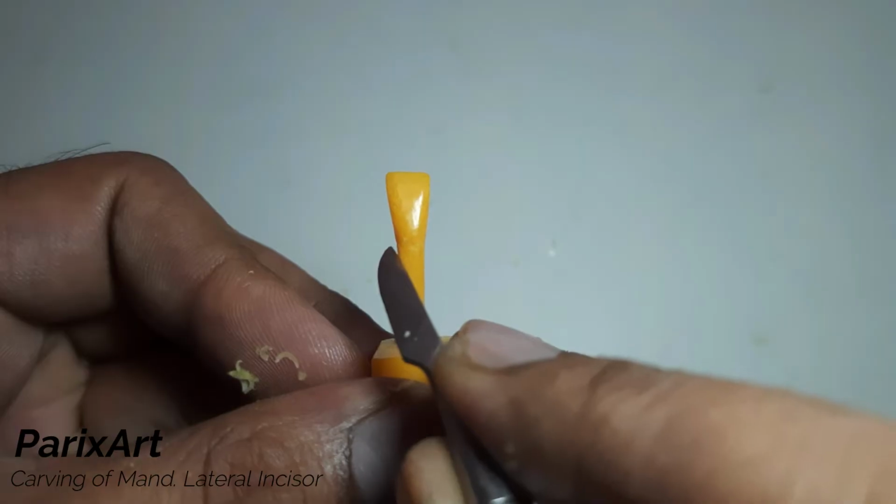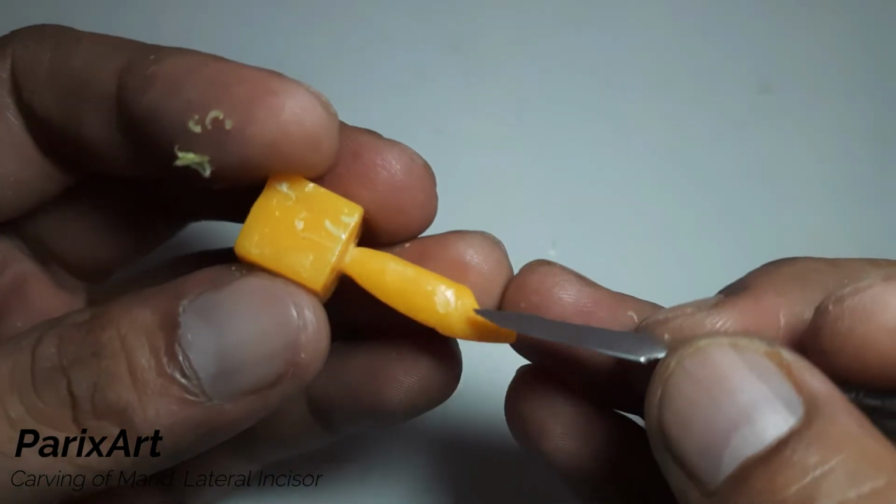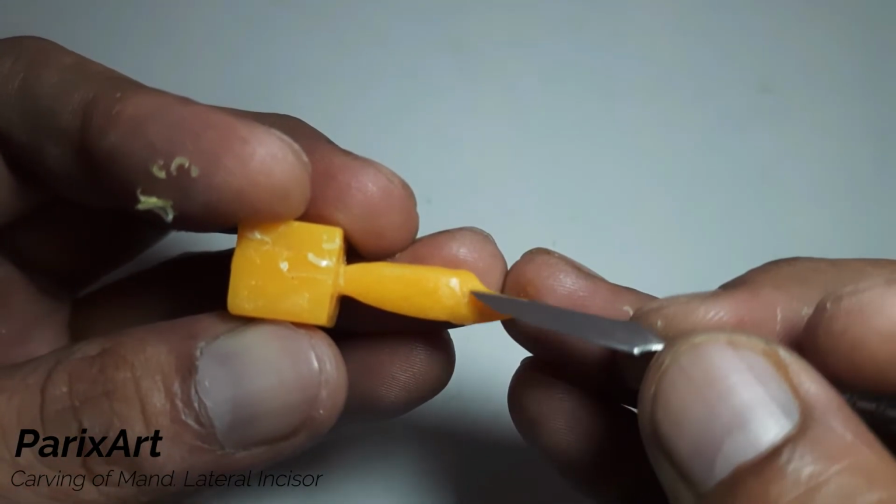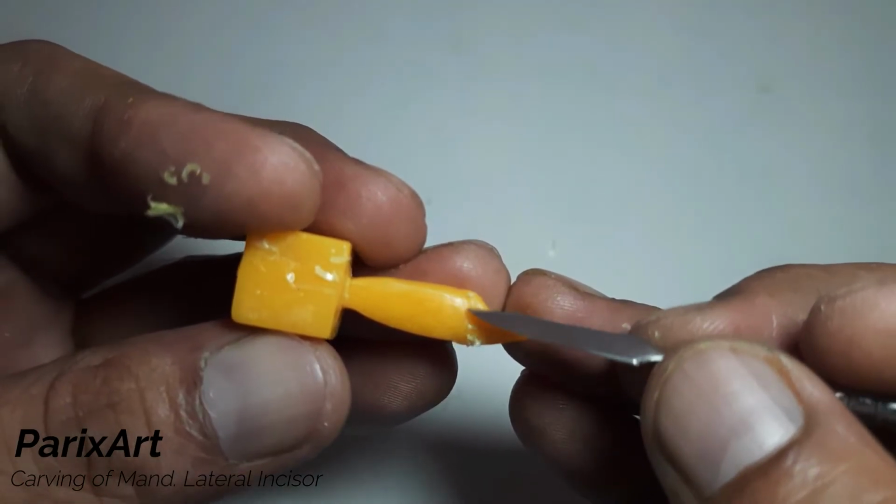See the very slight contour at the cervical. Correct it to make a plane. Again, observe the angle of the blade.